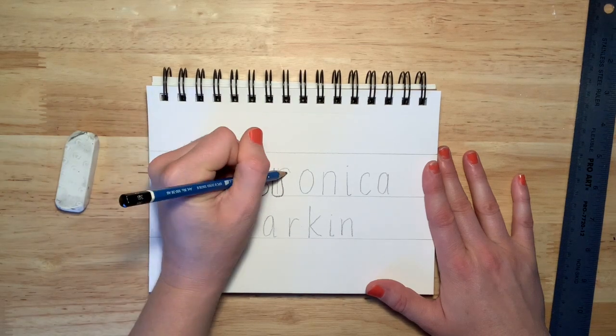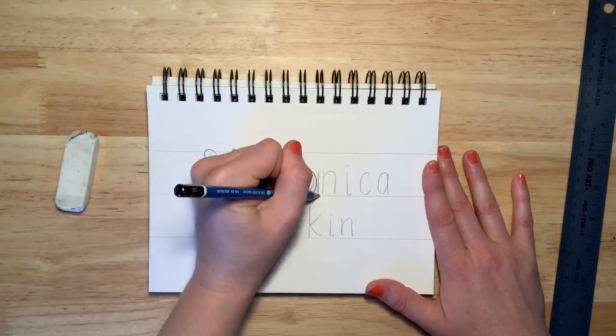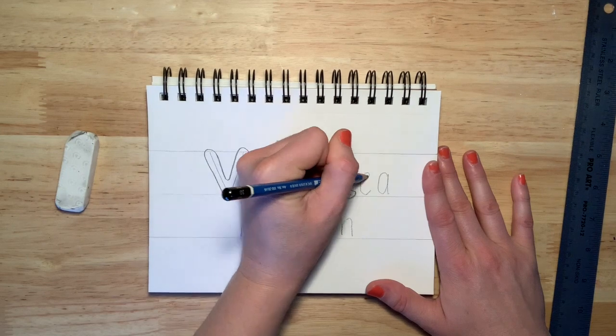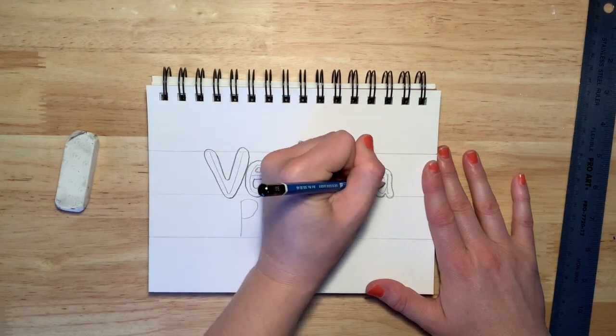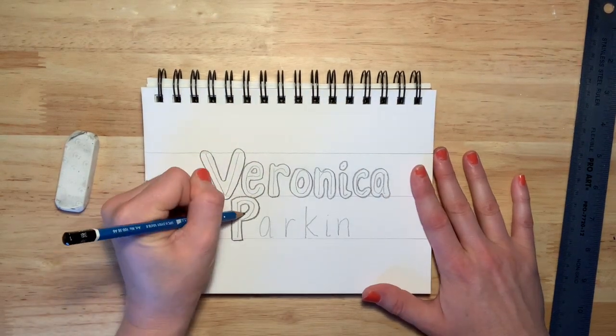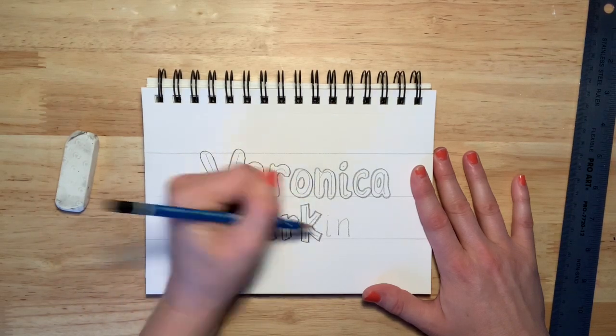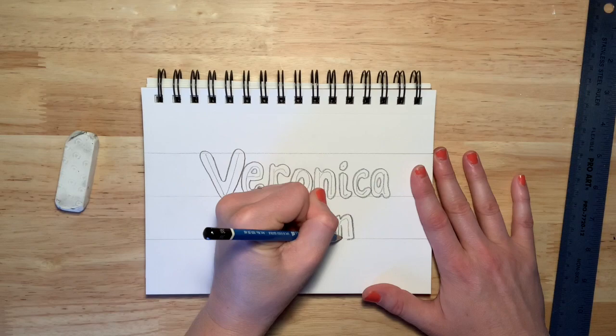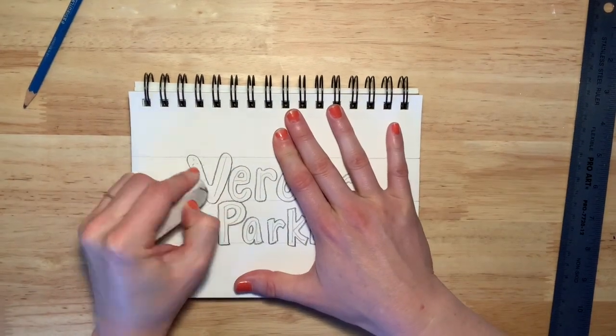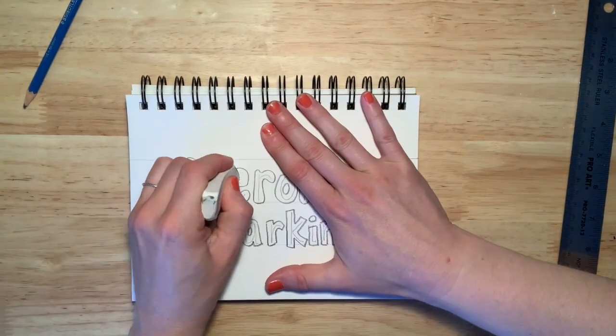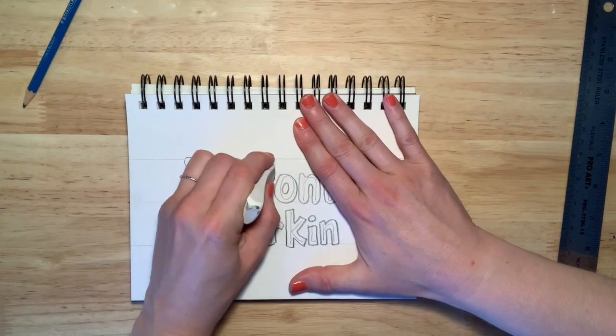Notice that my first name I'm using more of the bubble technique, so all of my edges are pretty rounded. Down in my last name, I'm going to use the block technique where you're using a lot more straight lines for all of those edges or corners that you come around your letters with. Once I'm done with this part, you'll notice that I'm going to erase the inside lines to my name.